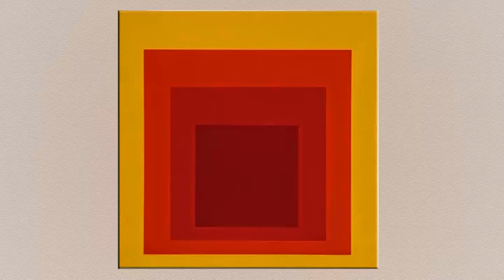Though in his paintings Josef Albers does not apply any kind of color perspective or even linear perspective, once again he is playing with the possibilities of optical illusion.